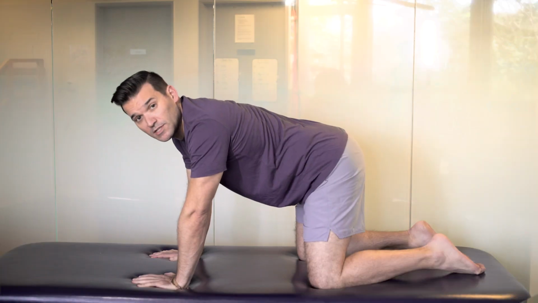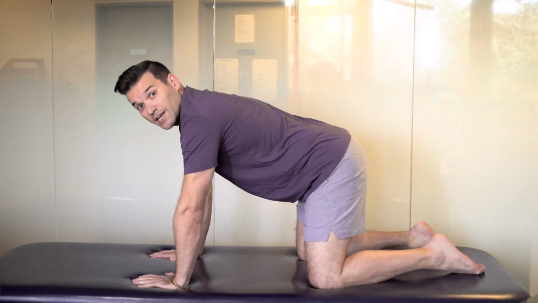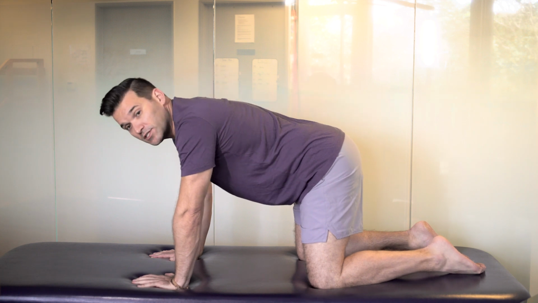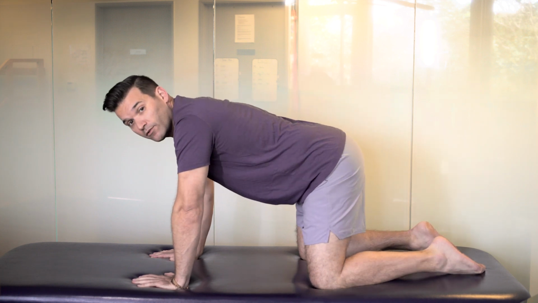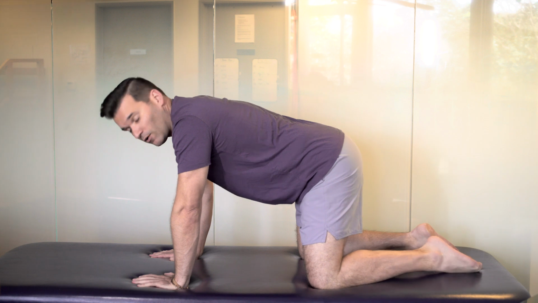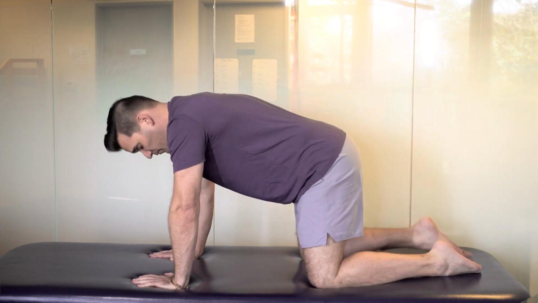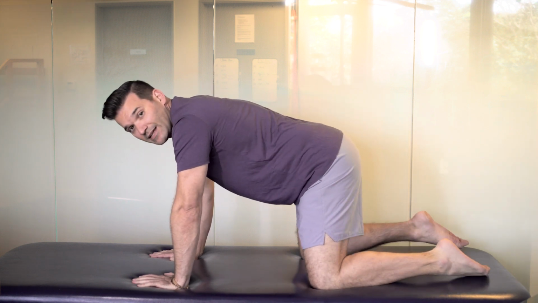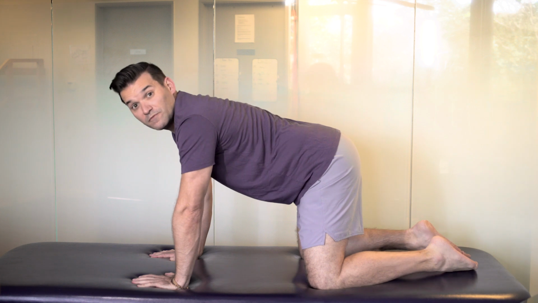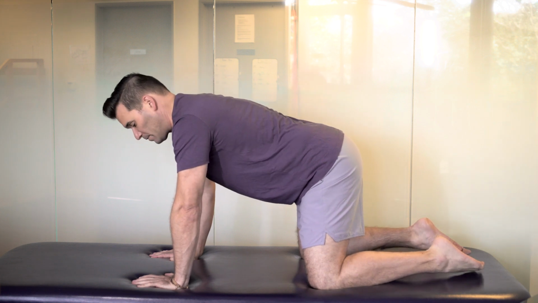So this exercise is done on your hands and knees. So let's get to that position. When you get into this position, there's a few things that you need to know to set yourself up for success. The first is making sure that your knees are slightly wider than your hips and that they're turned out. So your legs shouldn't be facing straight forward, but the knees are turned out slightly and your feet will be sort of facing each other, pointing towards each other.